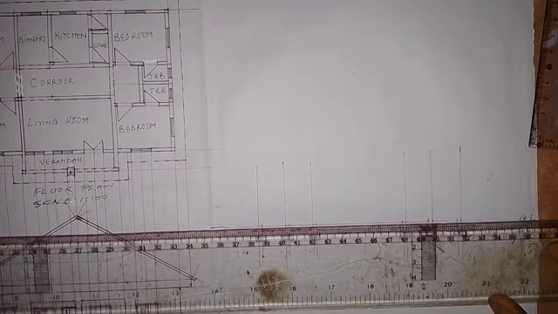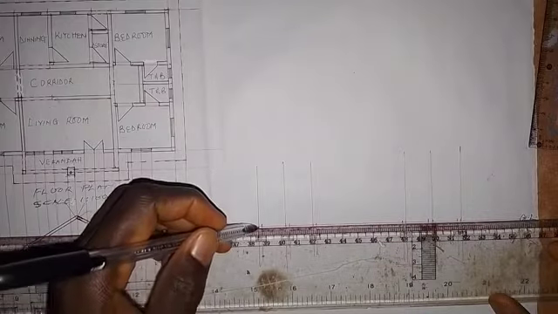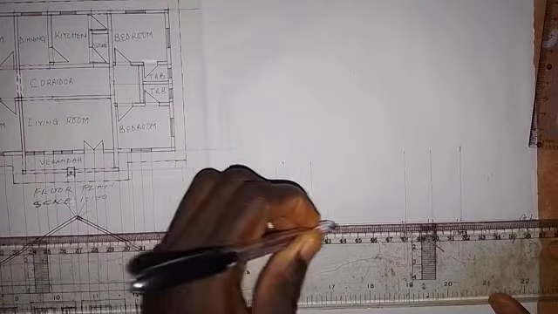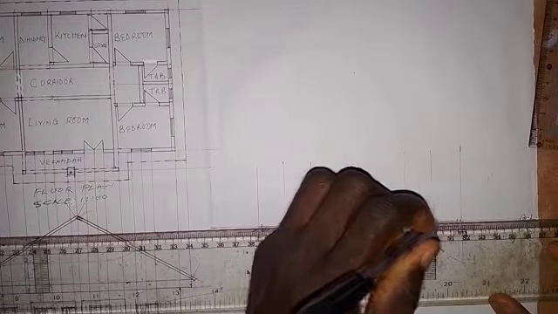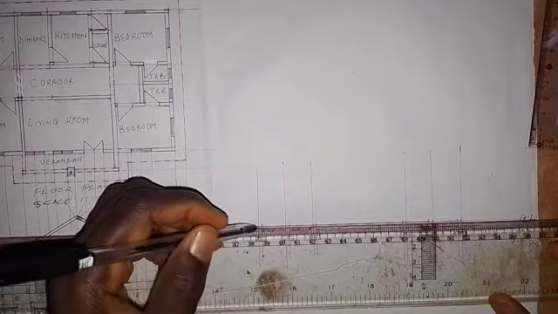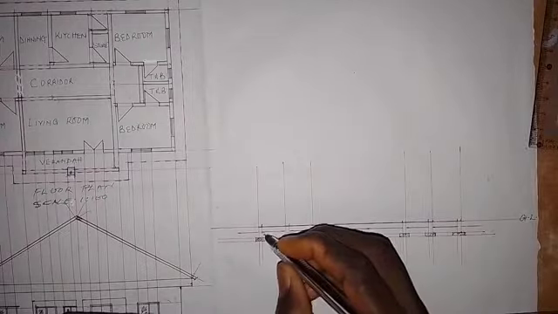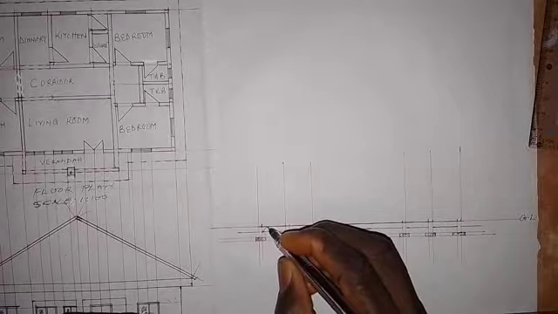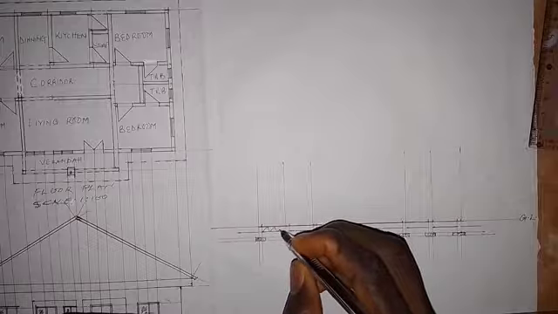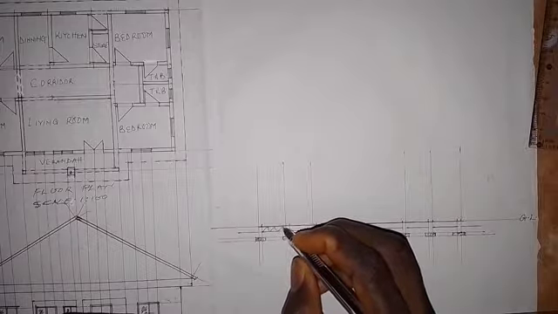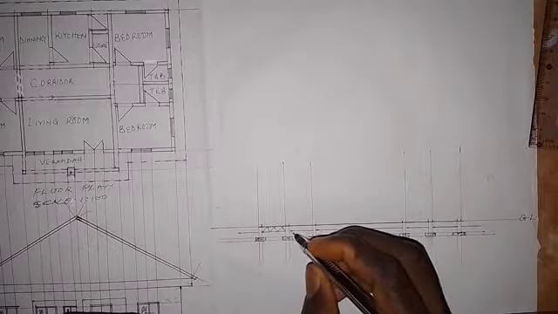Alright, so this line up here, we need to make it thick at once because it's going to be part of the concrete slab. This one will pass through the walls of the building, or the walls of the building are built over it. Now the symbol for the hardcore is for us to make lines like this. Just use your hand to make a zigzag line like this.